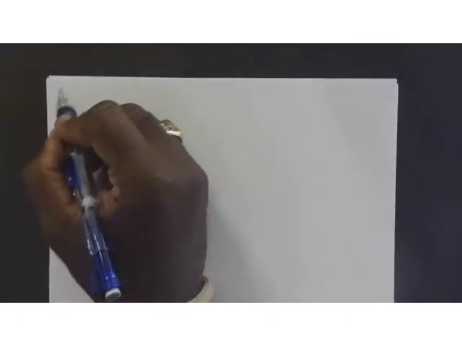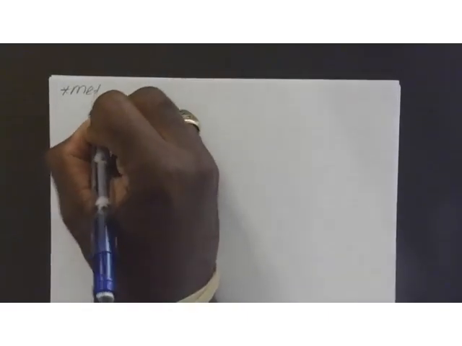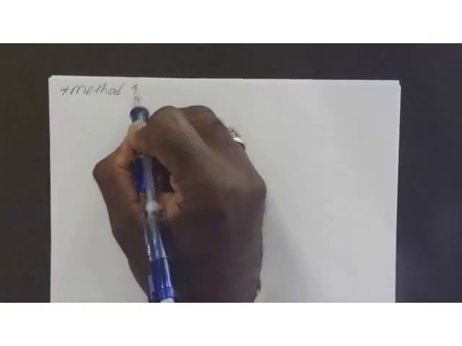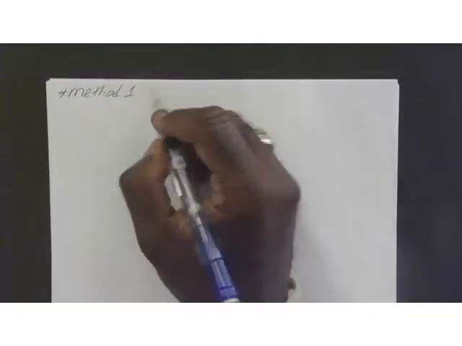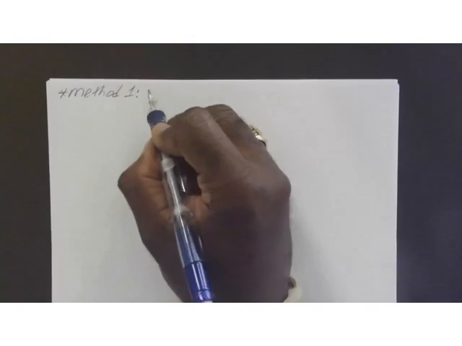Okay, so this is just one method. And this one's pretty popular if you're dividing improper fractions.